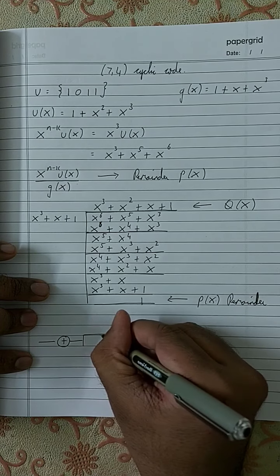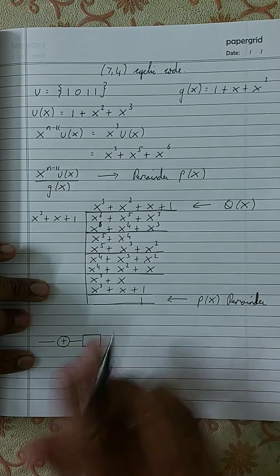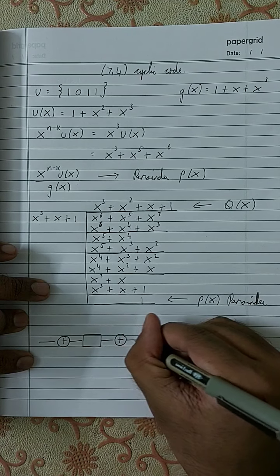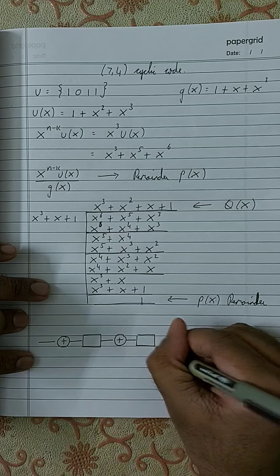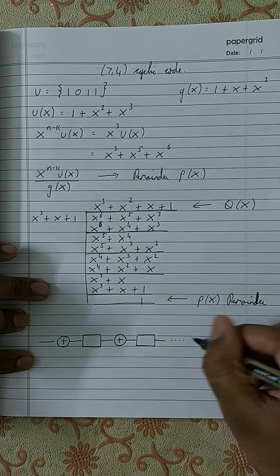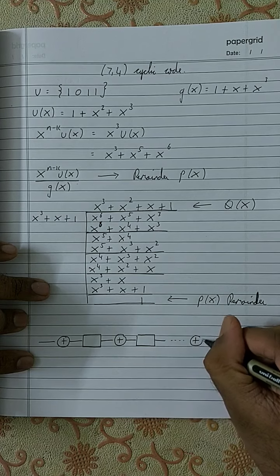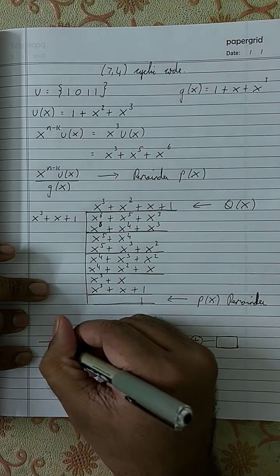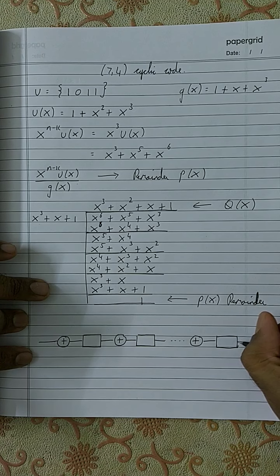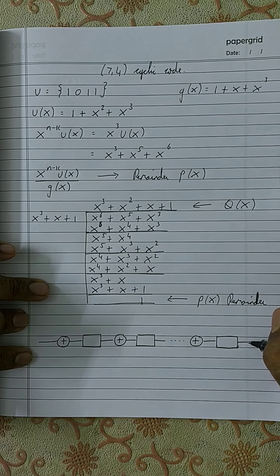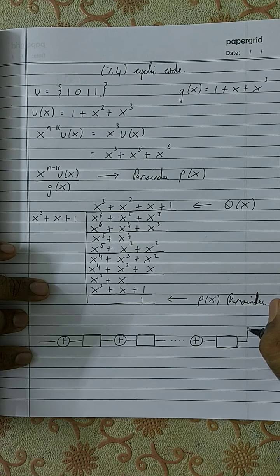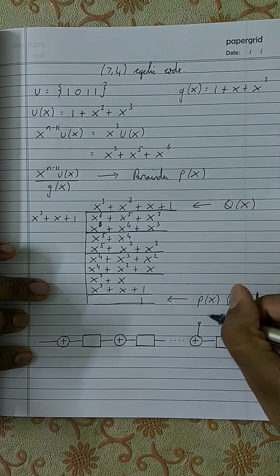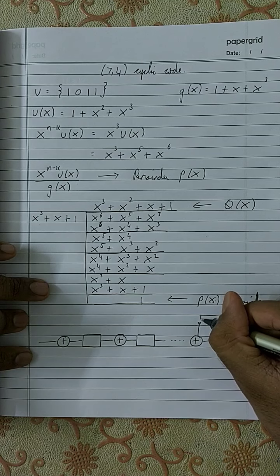That is, there will be a shift register like this, XOR operation with a shift register. There will again be an XOR operation with a shift register, and it goes on. And last also there will be an XOR operation with the shift register, and then this operation over here is represented by a switch, where every switch represents the coefficient itself.